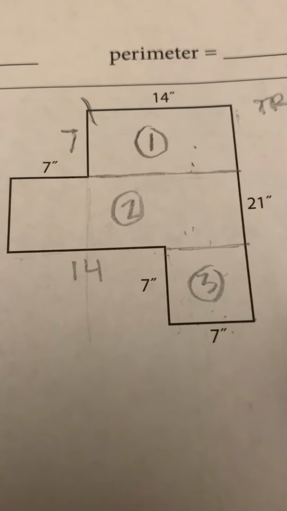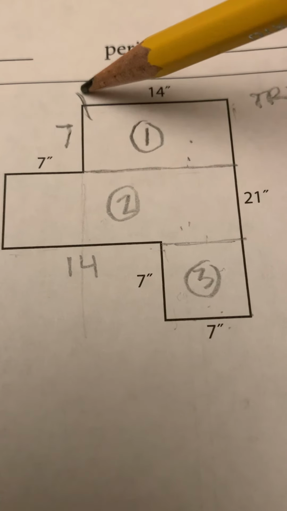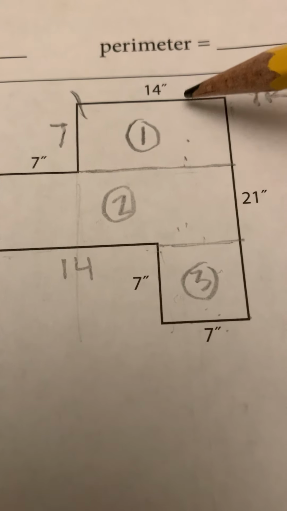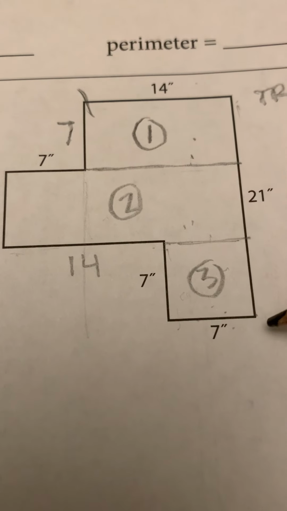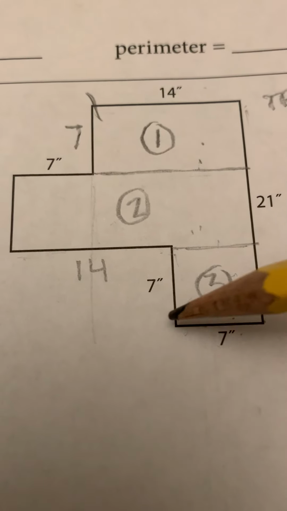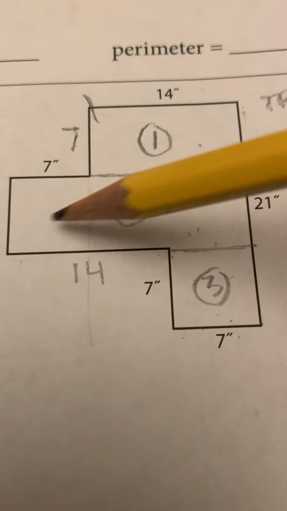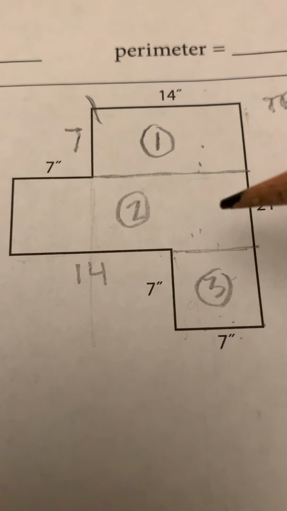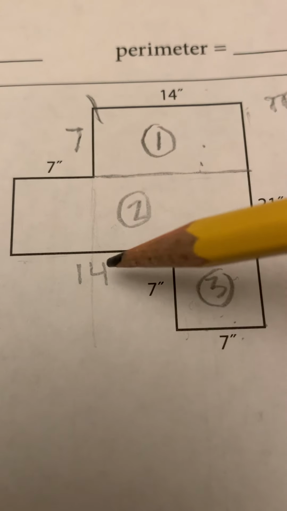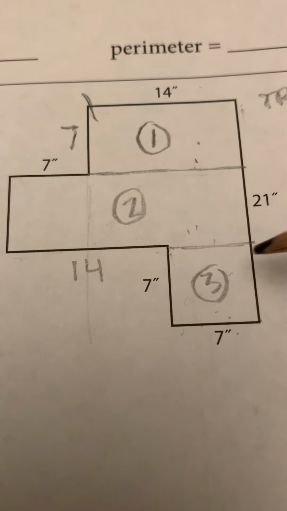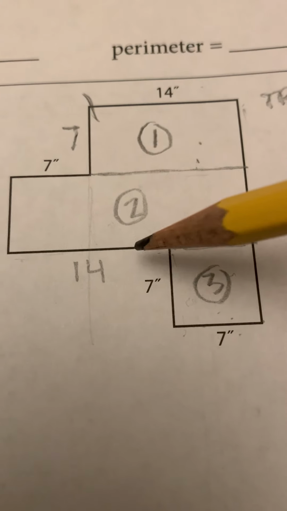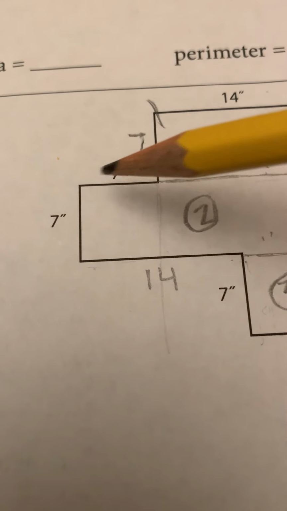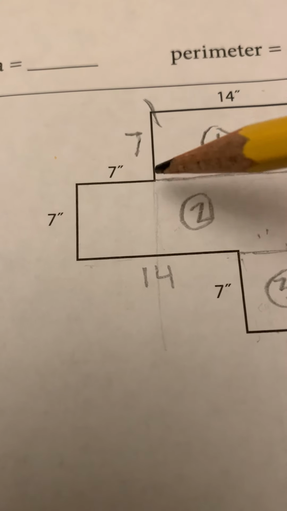And then when you do the perimeter, again, you want to make a little line and go around, around, around. Here's 14. This long distance is 21. This is 7. This is 7. How did I find out that that was 14? Well, I knew that this space was 7, and then this part was 7. So this little part was 7. So 7 and 7 is 14. This space is 7. This distance is 7, and this one is 7.